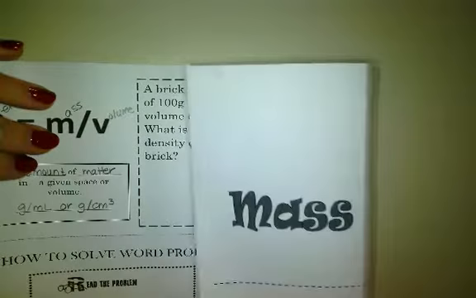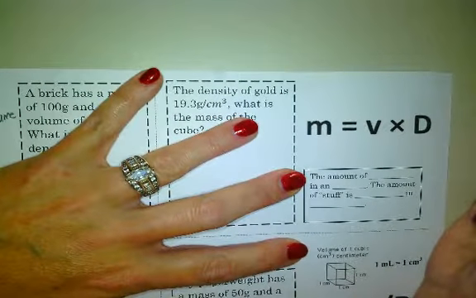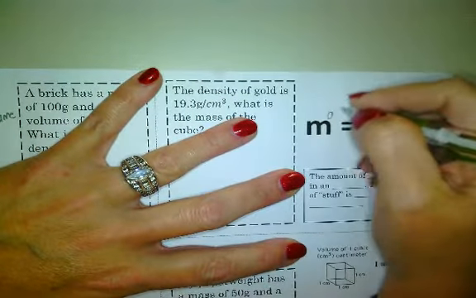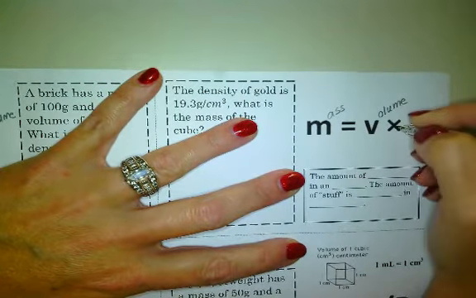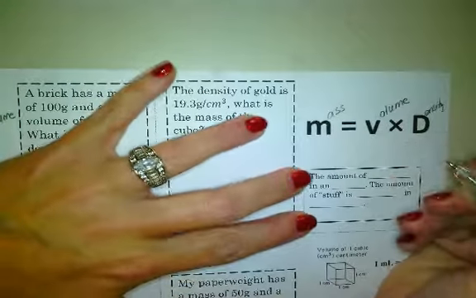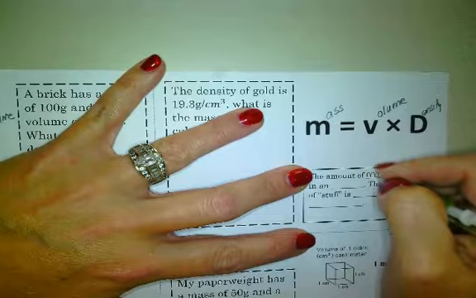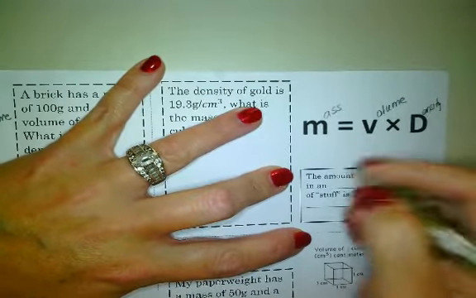So let's go ahead, and we're going to move on to mass. So mass equals volume times density. Well, what is mass? Mass is the amount of matter in an object.